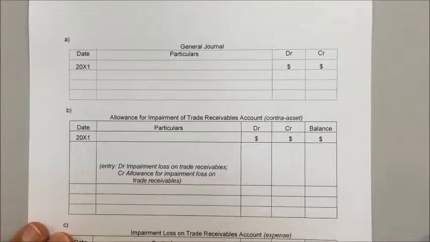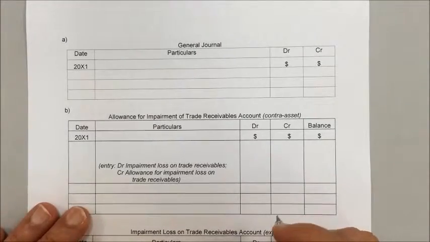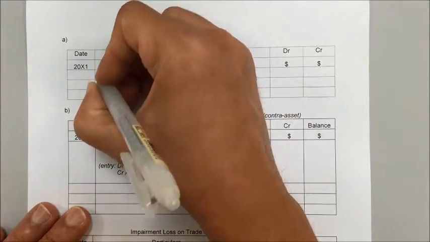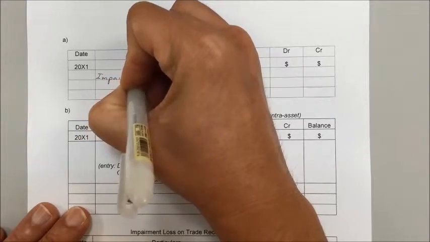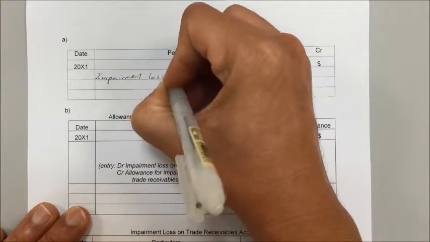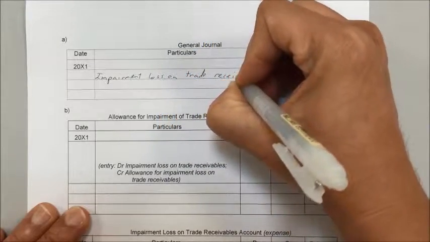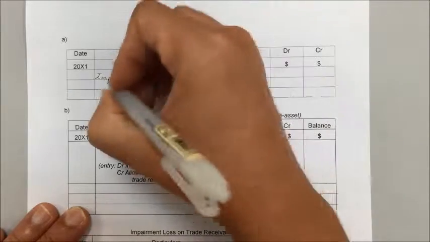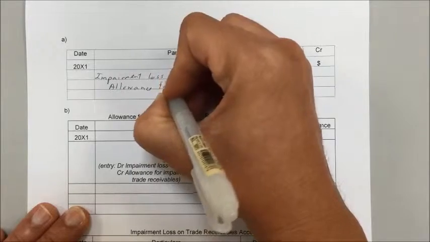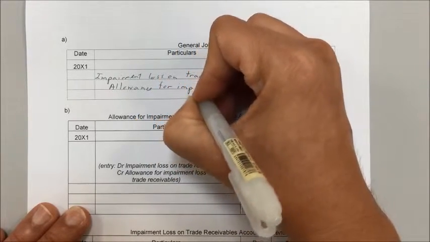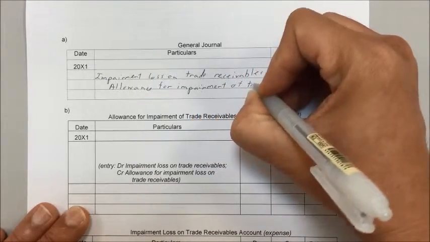So for the journal entry, we will debit impairment loss on trade receivables, and credit allowance for impairment of trade receivables.